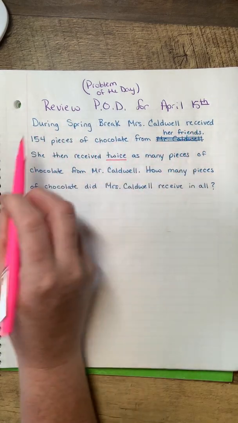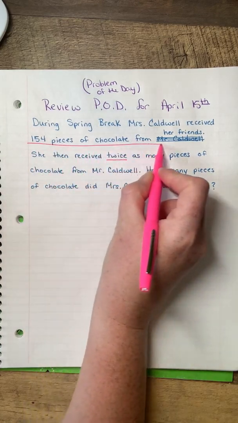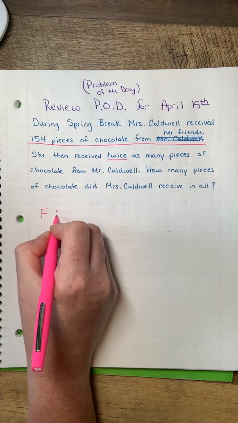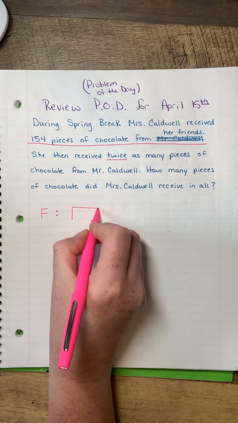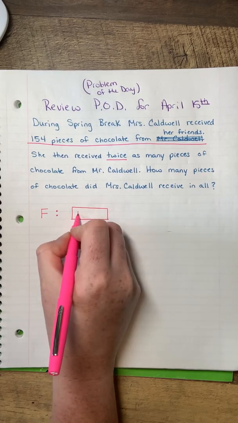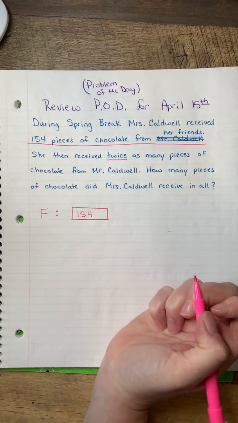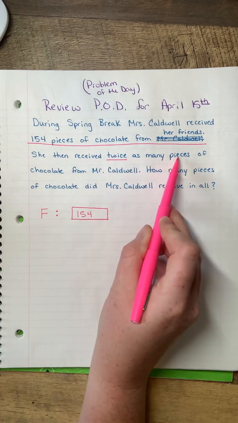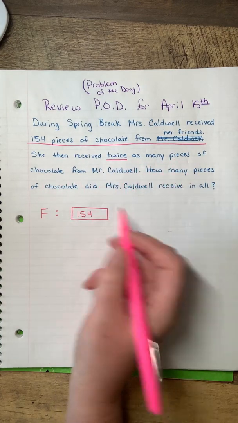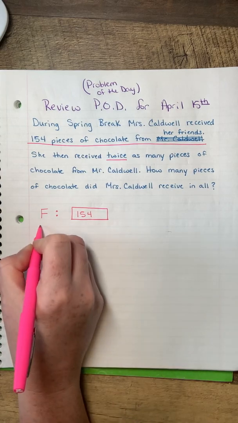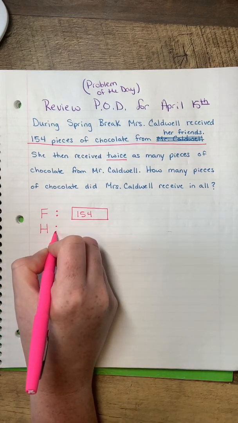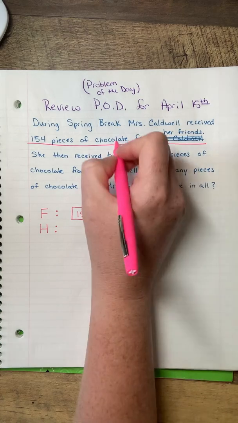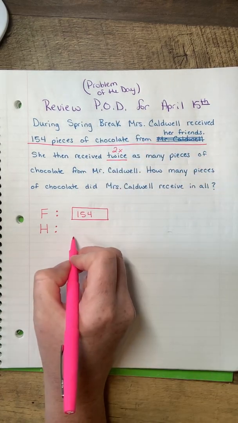During spring break, Mrs. Caldwell received 154 pieces of chocolate from her friends. So from her friends, and I'm just going to use an F, she received 154 pieces of chocolate. Then she received twice as many pieces of chocolate from Mr. Caldwell. So we know that's her husband. So let's put husband. She received twice as many. How much is twice as many? Yeah, 2 times.